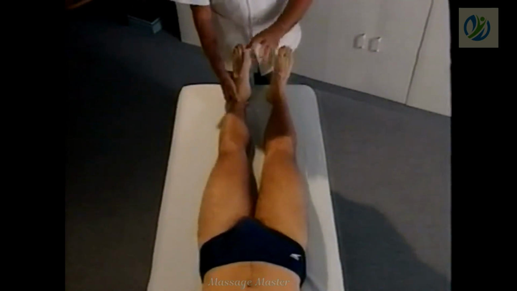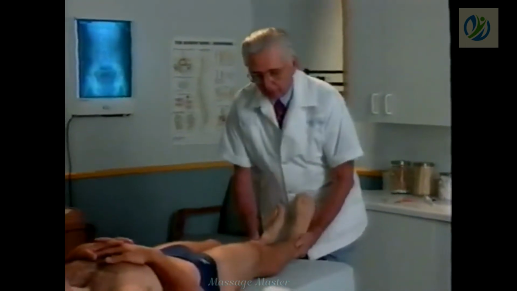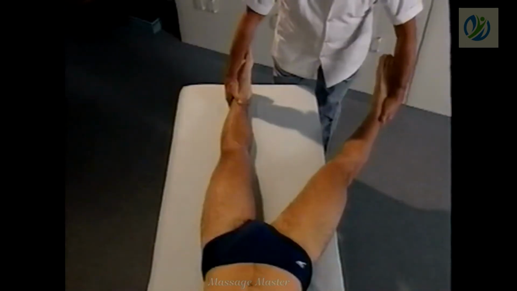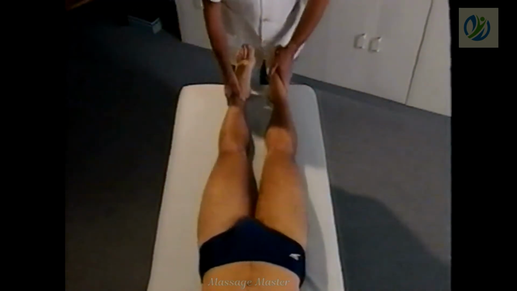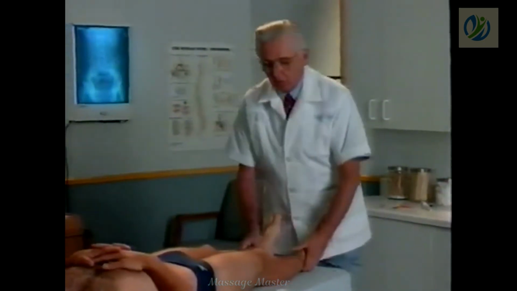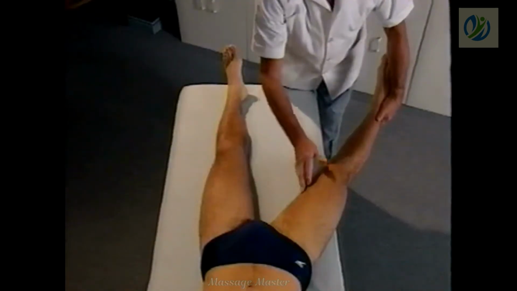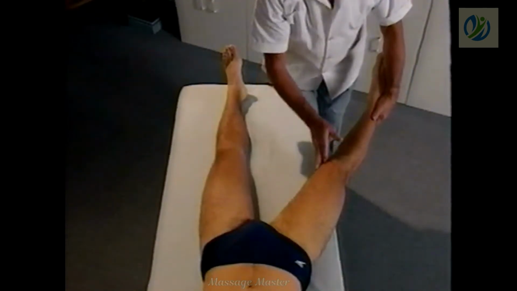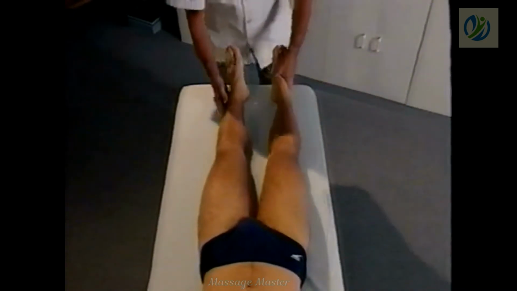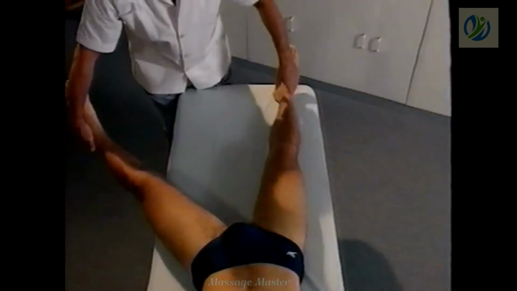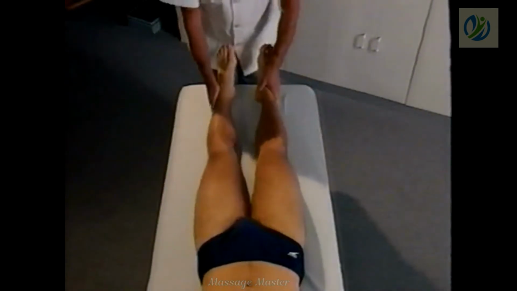Now, if we have asymmetrical range, we can have 2 different causes of that. For example, if we have less abduction on the right than we have on the left, that could be due to 2 different reasons. One is the restriction of the right side might be because of tightness of the right adductor muscles, or we have greater range on this side because of weakness of the adductor muscles on the left side.